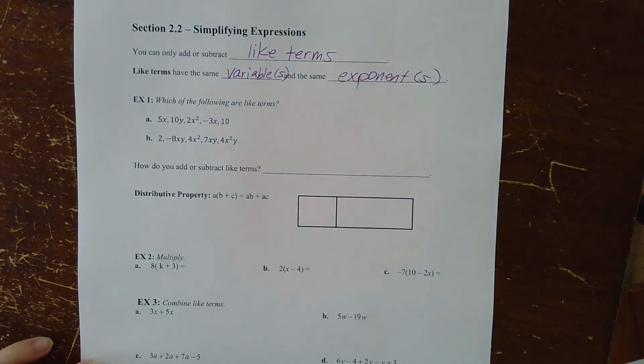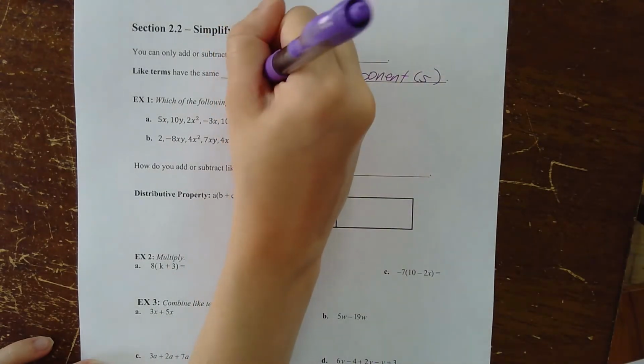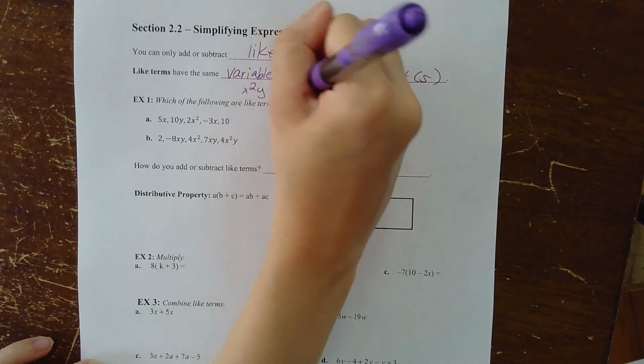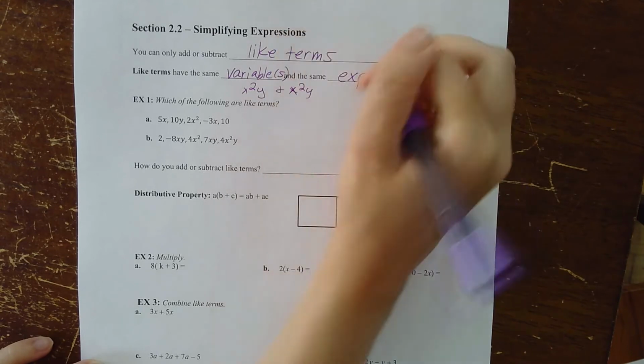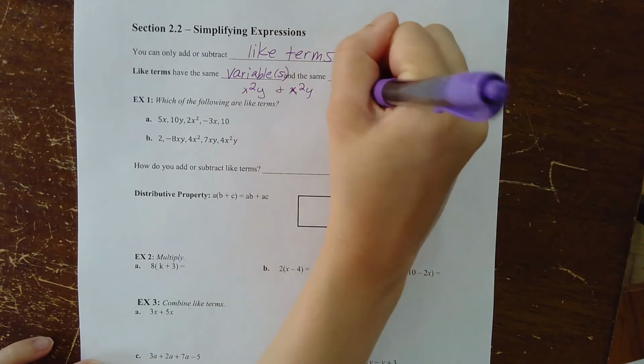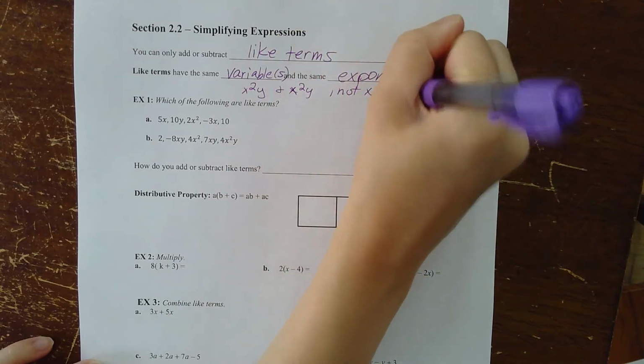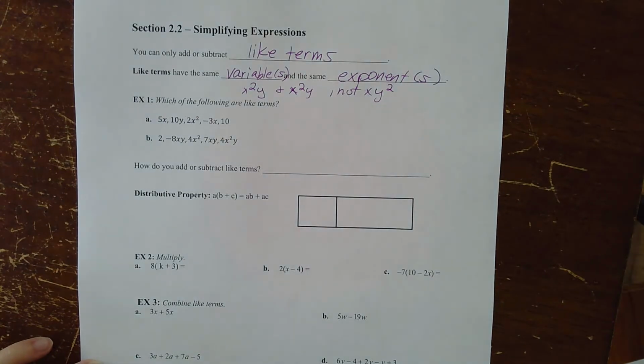So it might be like an x squared y and an x squared y kind of a term, but not an xy squared. Just for example, the squared has to go with the x, and just a regular y. So let's do a quick example of just which of the following are like terms.